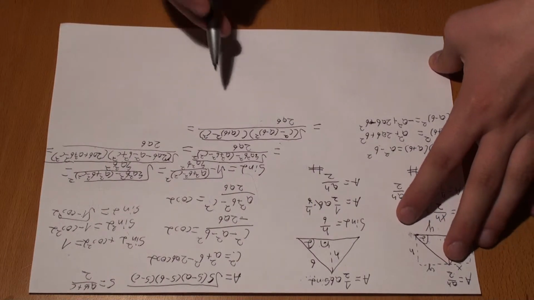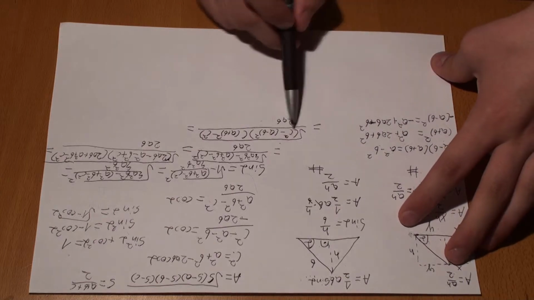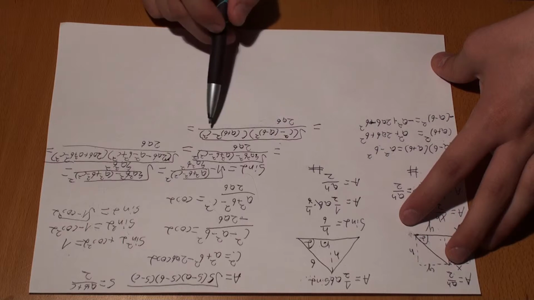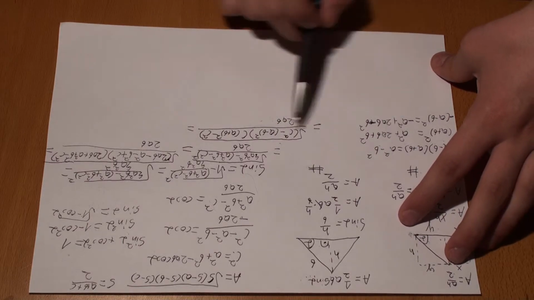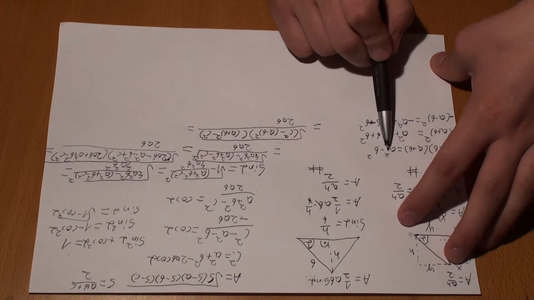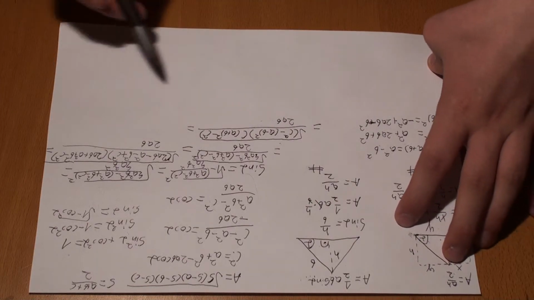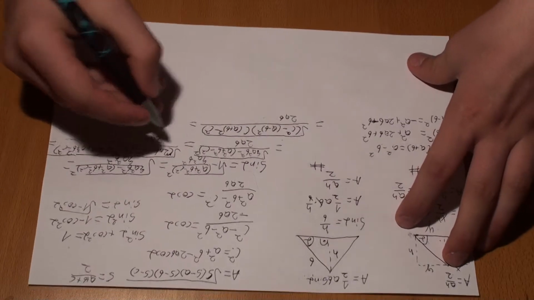Now again, we notice that we can apply this formula to this one and this one. So in this case, a squared is the c squared, and b squared is going to be (a minus b) squared. So let's do that.